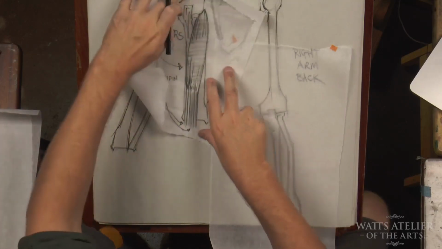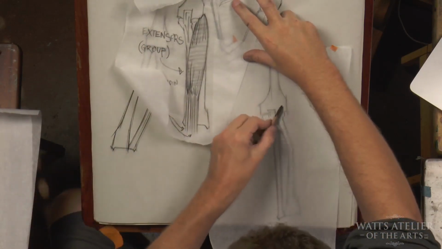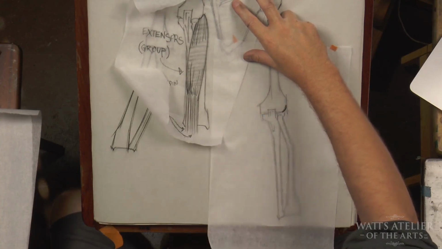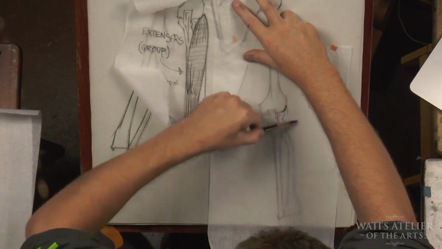So again, it's going to connect right up onto our humerus, right here. And then we get all our tendons, so we get this big group.